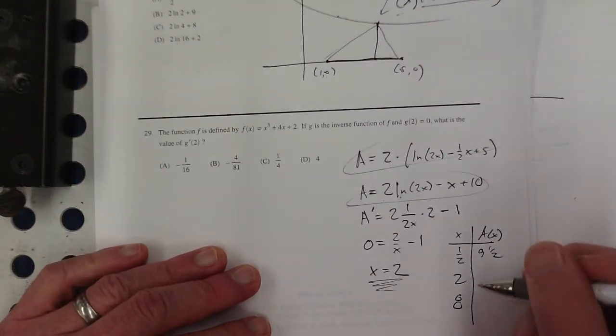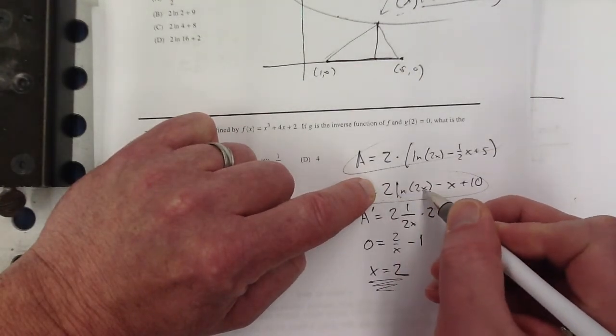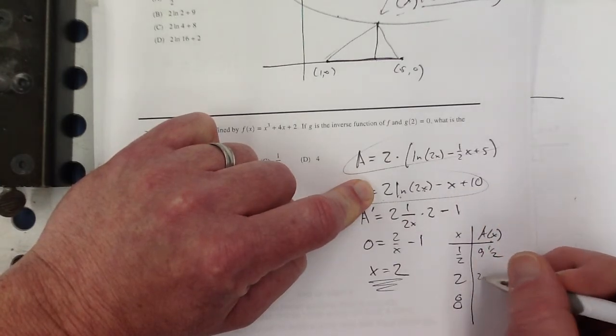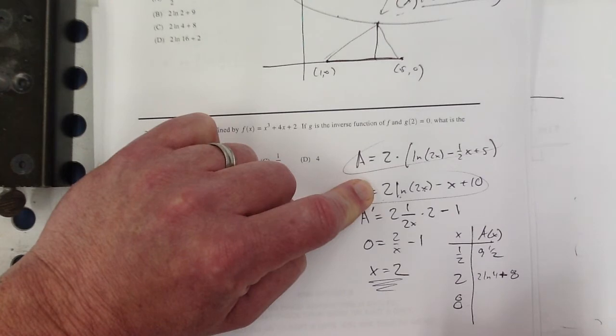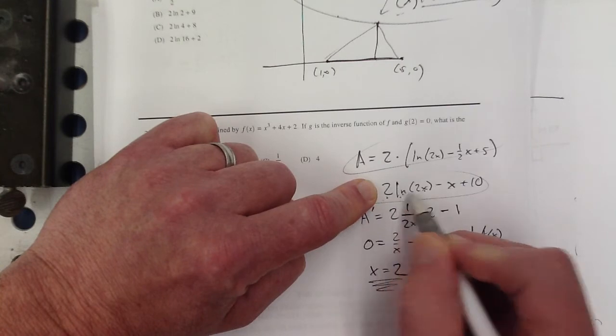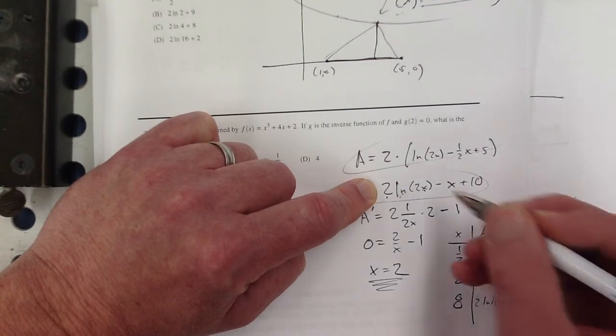And then if I check 2, I get 2 times the natural log of 4 plus 8, and then at 8 I'm going to get 2 times the natural log of 16 plus 2.